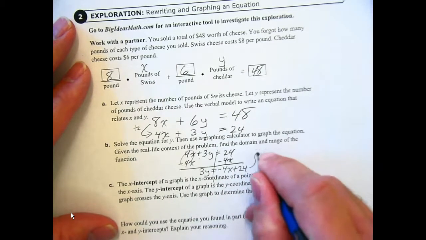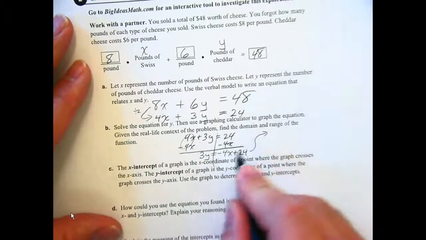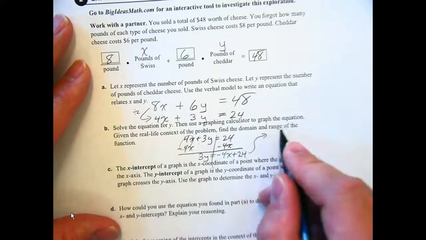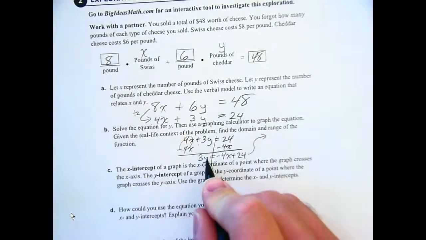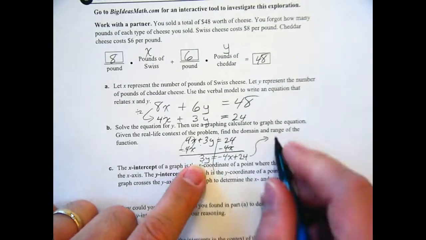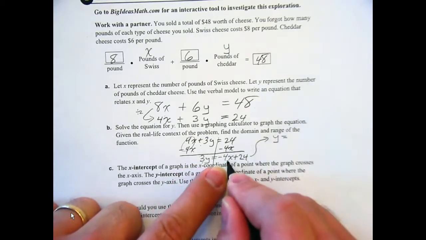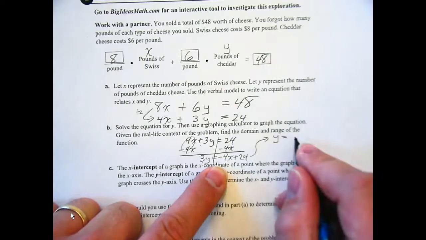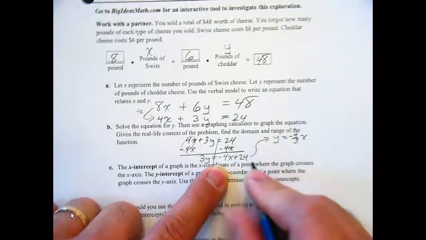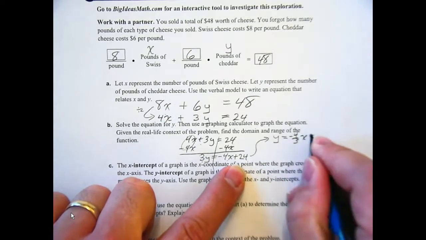So Cassie, if I want to get rid of the 3, how do I do that here? Divide by 3. 3y divided by 3, Tyler, what do we get? 1y. That's y. Okay. And then negative 4x divided by 3 is negative 4 over 3. Let's leave it like that. And then 24 divided by 3 is what, Brian? Yep. 24 divided by 3?